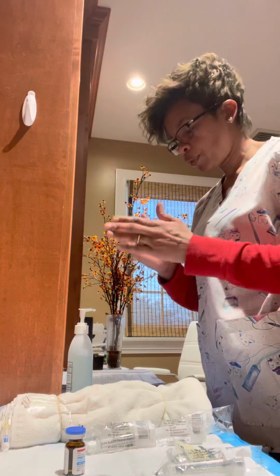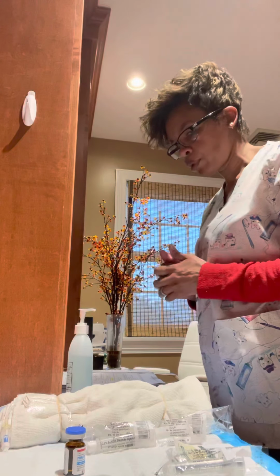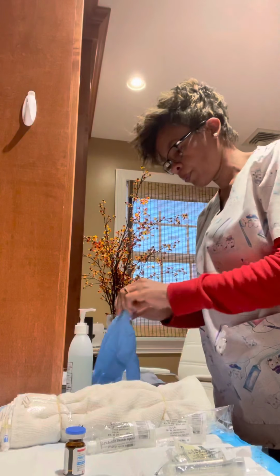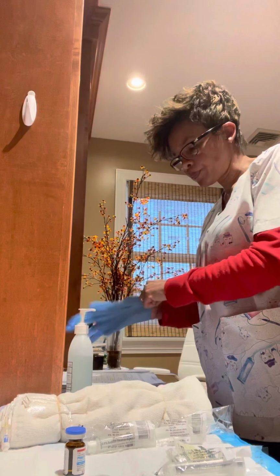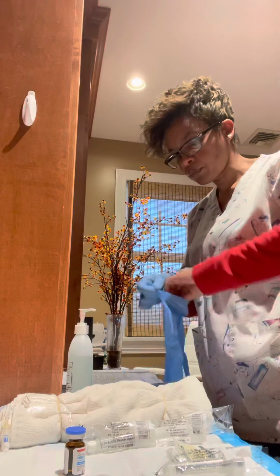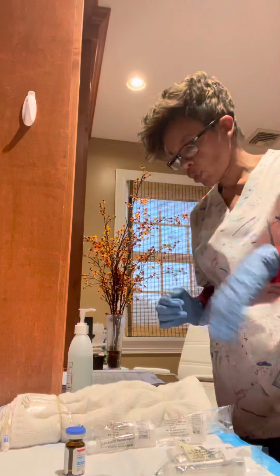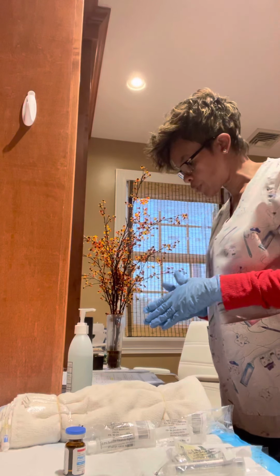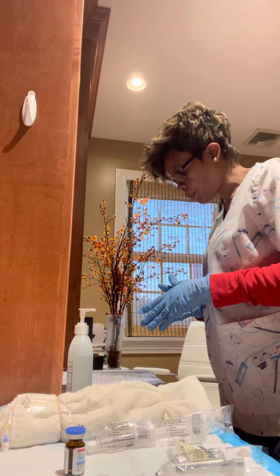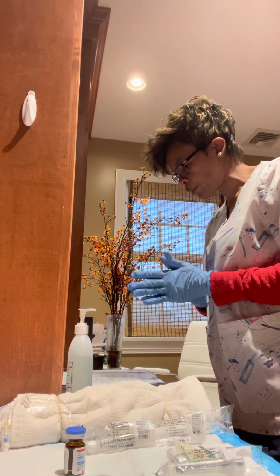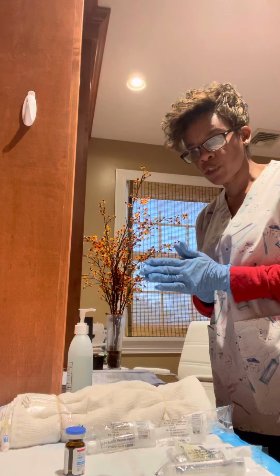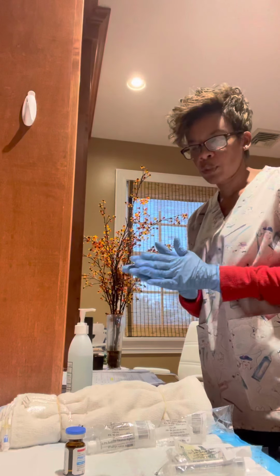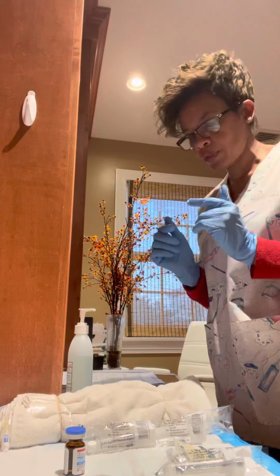So I've done that, and I've checked the doctor's order, and next I've washed my hands, and now I'm going to don my gloves. Okay, so after donning my gloves, then I'm going to just look at the order, which again says bumetanide and 0.5 milligrams, and according to calculations, she should be getting 2 ml IV push to be infused over 60 seconds.